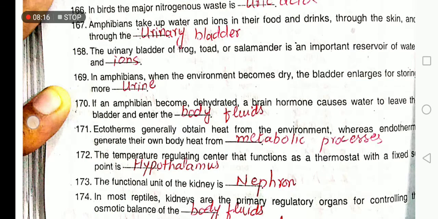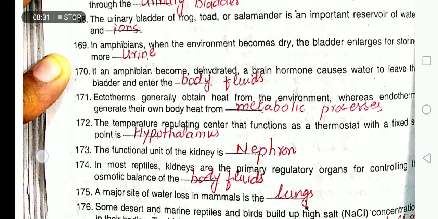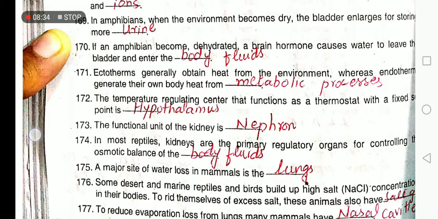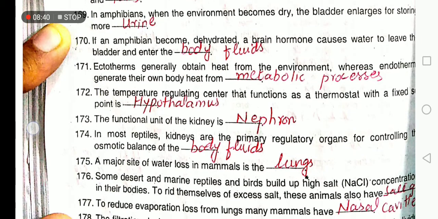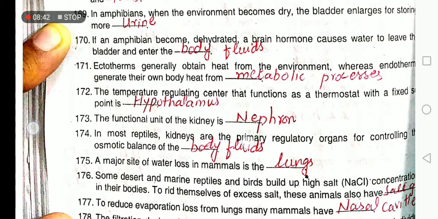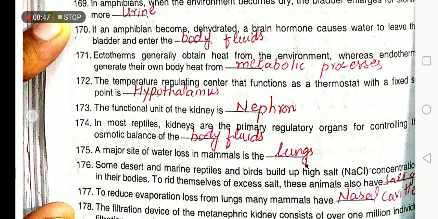Ectotherms generally obtain heat from the environment, whereas endotherms generate their own body heat from metabolic processes. The temperature regulating center that functions as a thermostat with a fixed set point is called the hypothalamus. The functional unit of the kidney is the nephron. In most reptiles, kidneys are the primary regulatory organs for controlling the water and osmotic balance of the body fluids. A major site of water loss in mammals is the lungs.